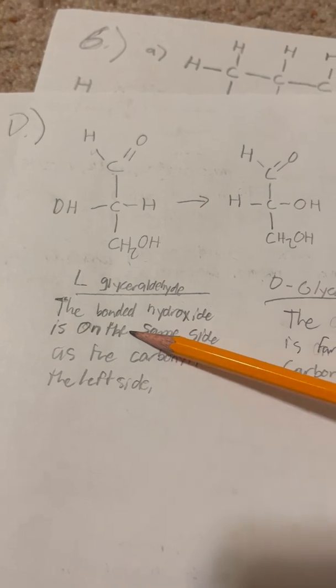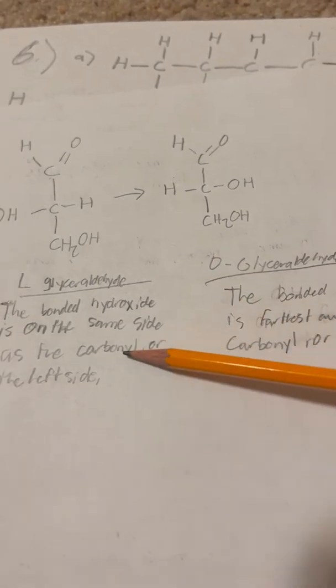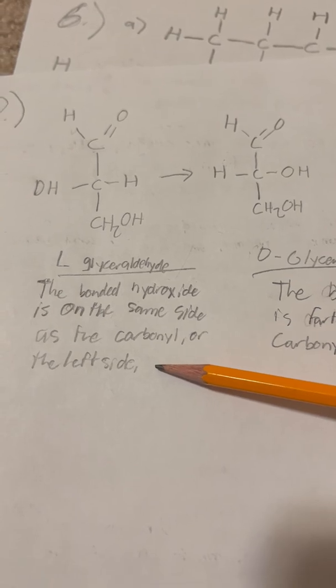I use glyceraldehyde. L-glyceraldehyde has the bonded hydroxide on the same side as the carbonyl group, or the left side, as you can see. D-glyceraldehyde has the hydroxide farthest away from the carbonyl group, or on the right side, as you can see.